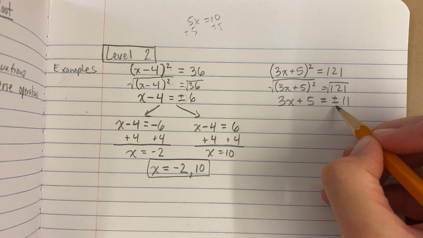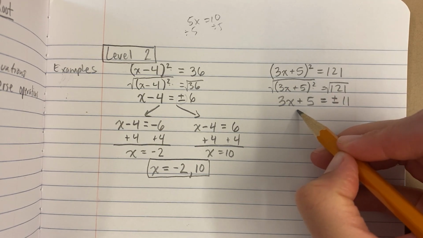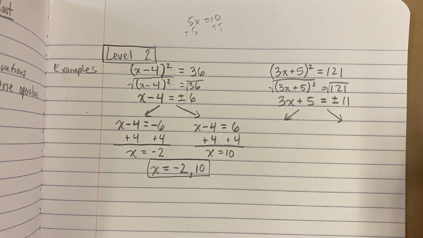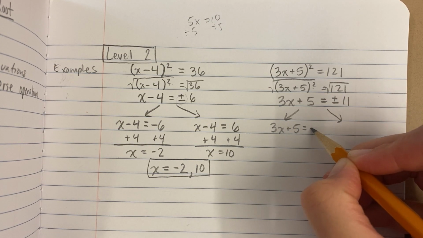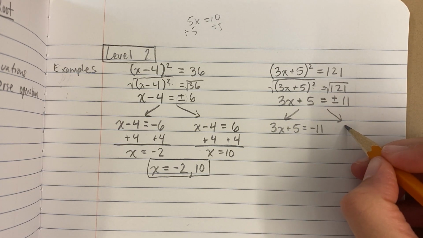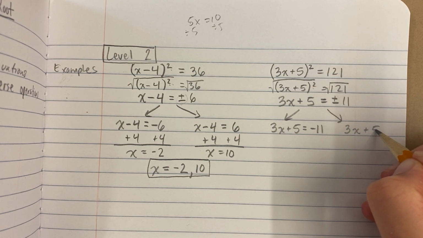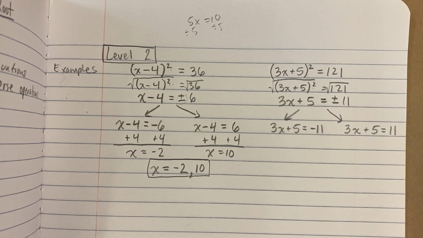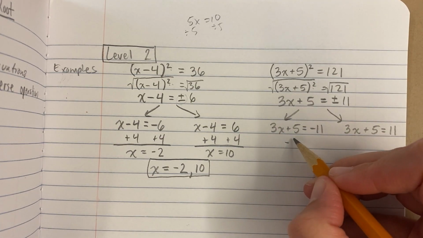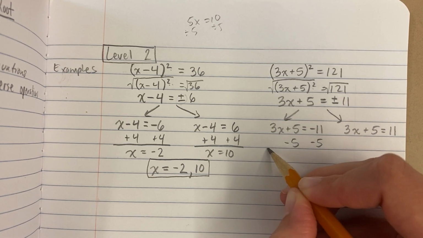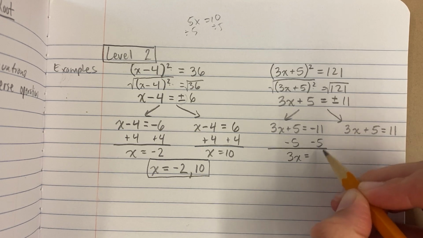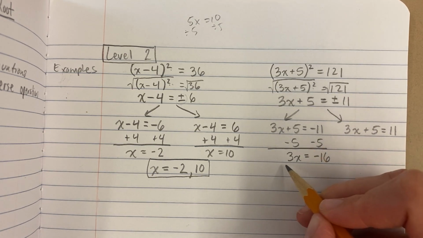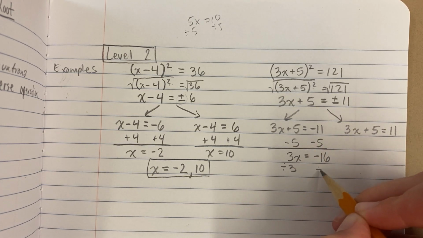This is the step where I say, oh, I see a plus or minus sign. So that means that this equation is going to get broken into two equations. 3x plus 5 could equal negative 11, or 3x plus 5 could equal positive 11. Okay, I'm going to subtract 5. Negative 11 minus 5 is negative 16. I'm going to divide by 3.